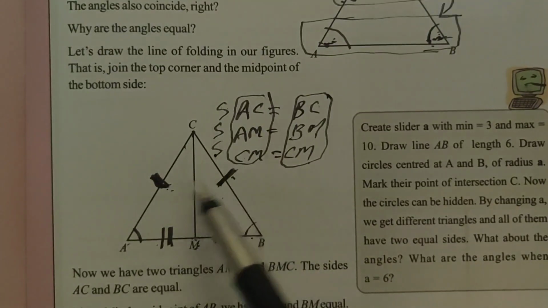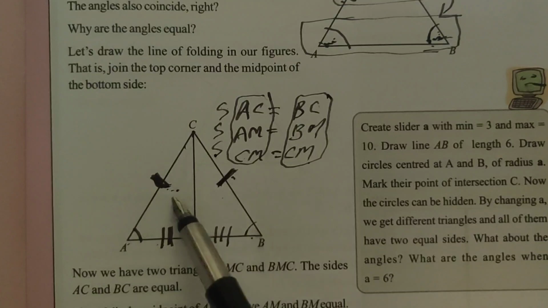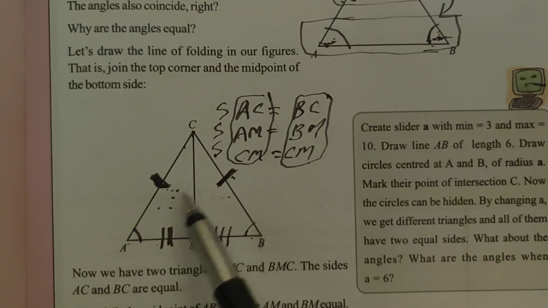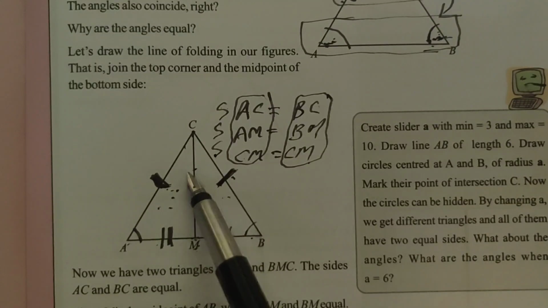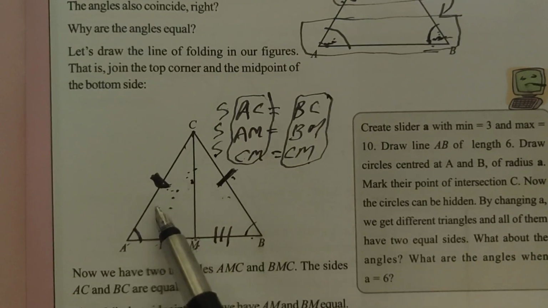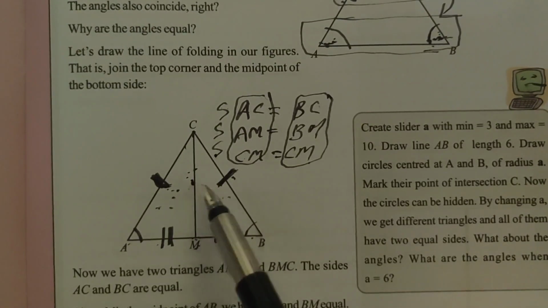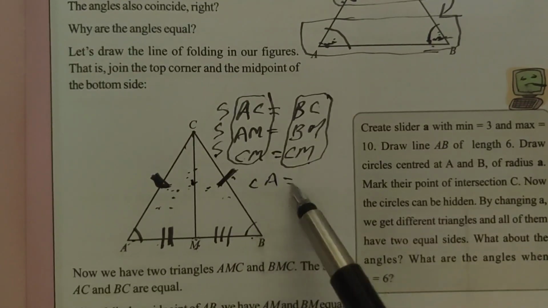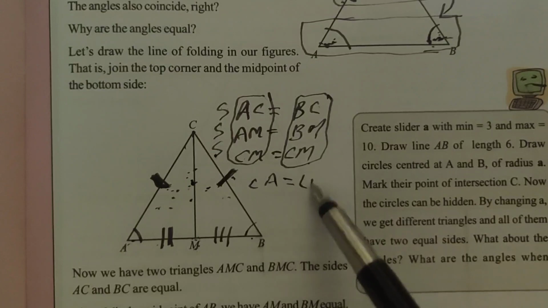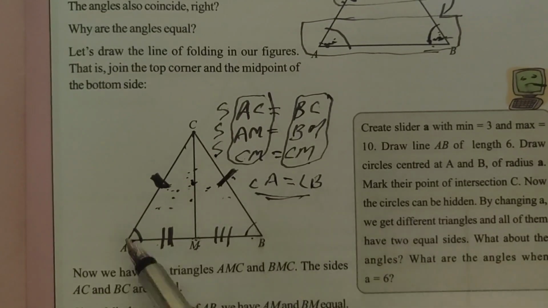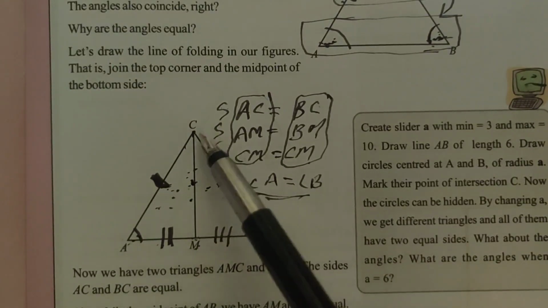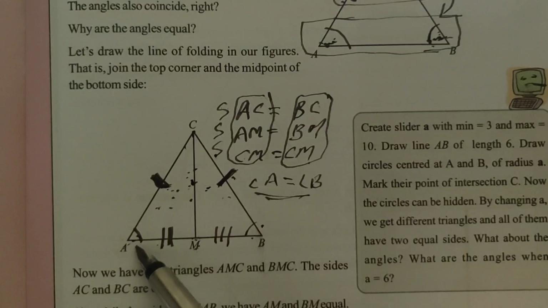All sides are equal implies these two triangles are equal. These two triangles are equal implies angles opposite to equal sides are equal. This side in the left triangle is equal to this side in the right triangle, therefore the angle opposite here, angle A, is equal to the angle opposite here, angle B. Therefore, from CA equal to CB, we get angle A equal to angle B. That is, the base angles are equal.